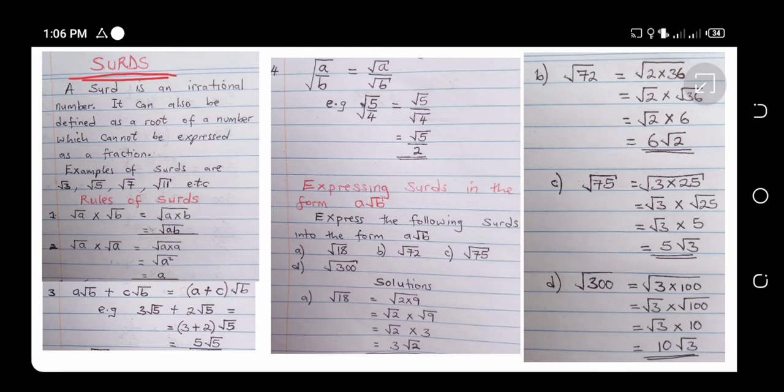Now, if we are to understand them very well, the first thing we are supposed to look at is rules of surds. These rules, we are going to apply them while operating on surds. Among the rules, we have the first one, root of a times root of b. Here we are multiplying root of a and root of b.